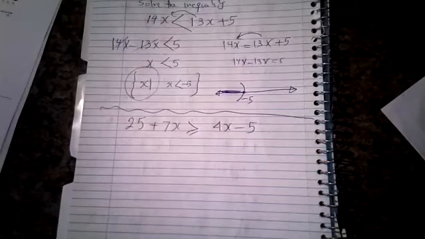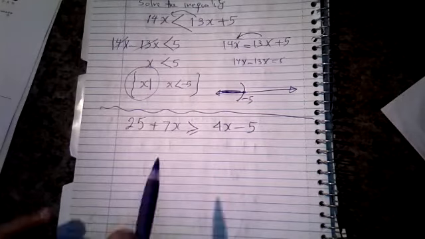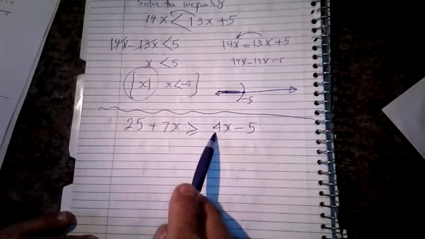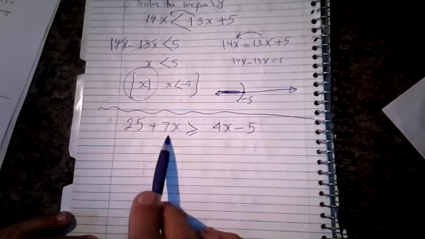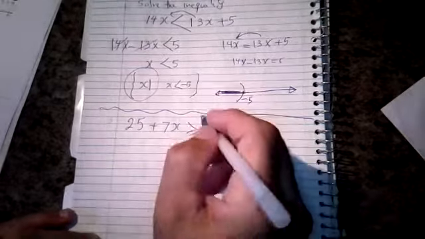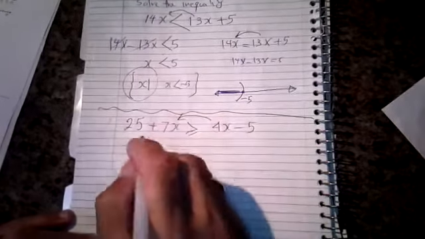Look at these problems. I need to collect all the x's on one side. I have 7x and 4x. When you want to collect x's, always try to bring it to the side that has a larger number in front of the x. See, 7x is larger than 4x, right? So I move 4x here and move the number to the other side.